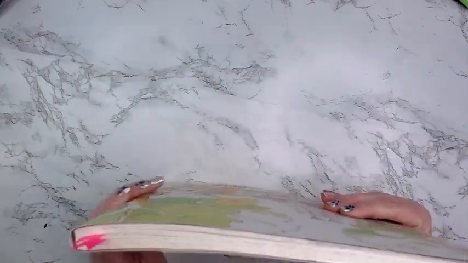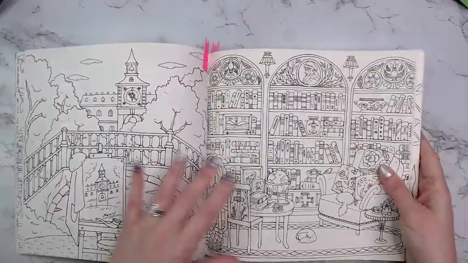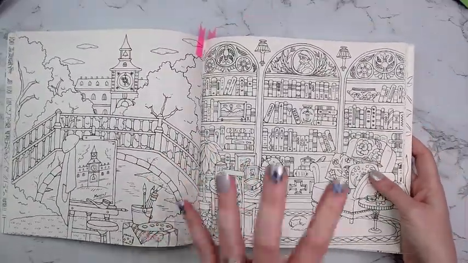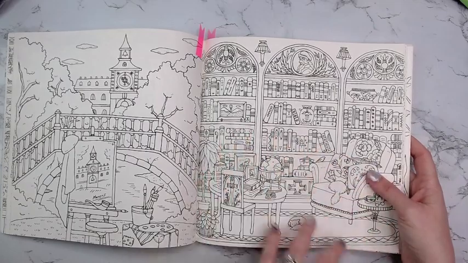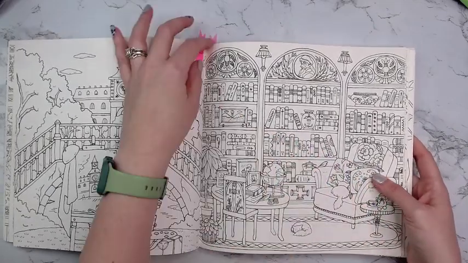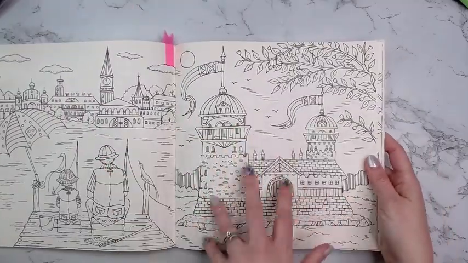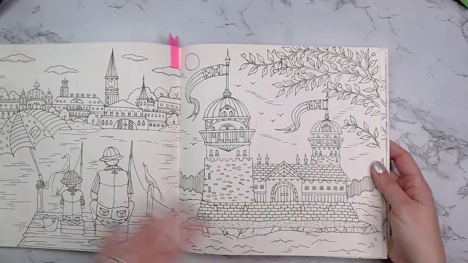Okay, then we have the third tale. And if you don't have these books, it's fine. I'm just giving you ideas that you can use in your own books. Bookshelves with books, stories, fairy tales. It works. Castle. Castle. Okay? It works.